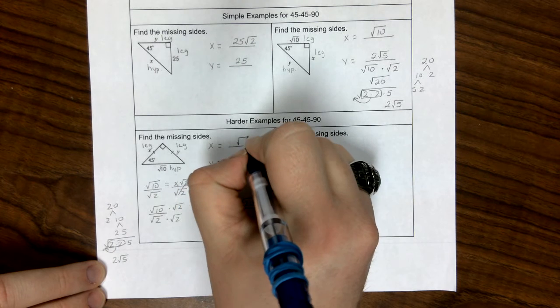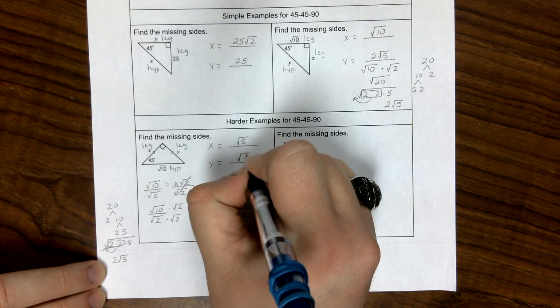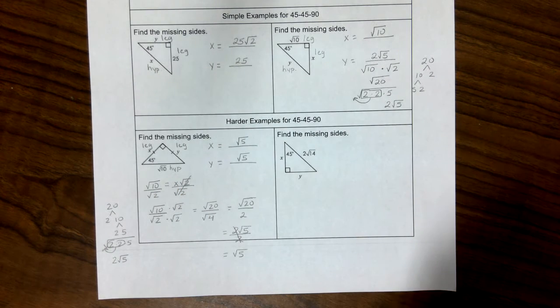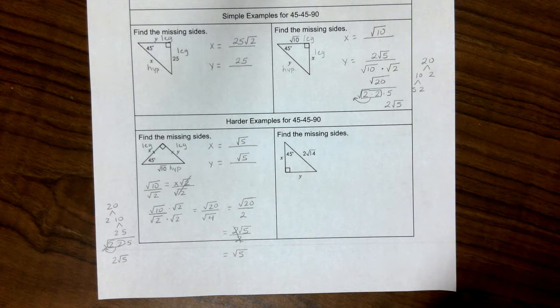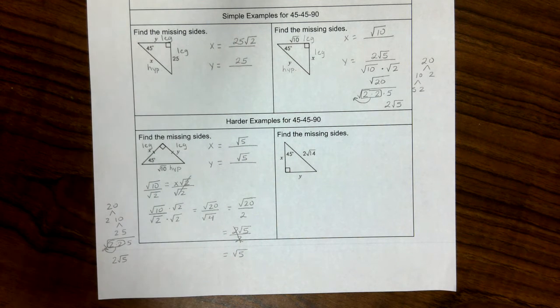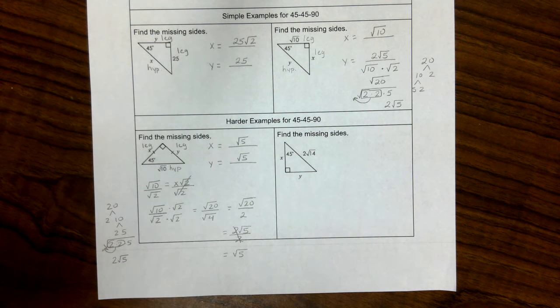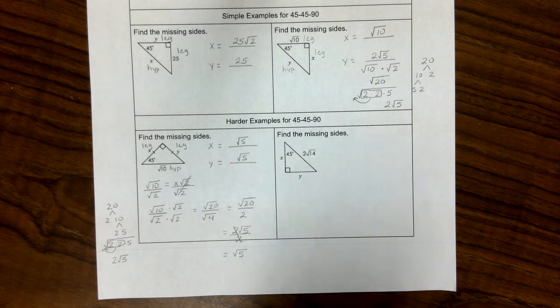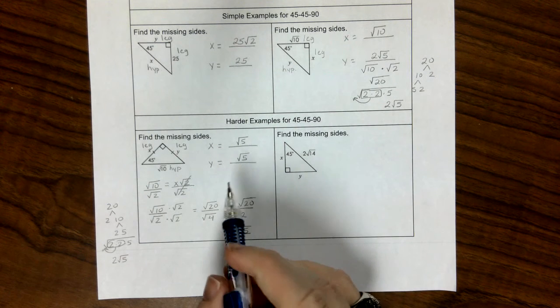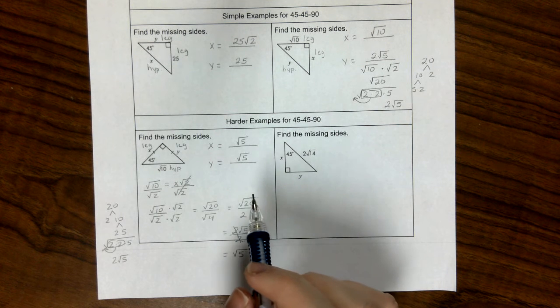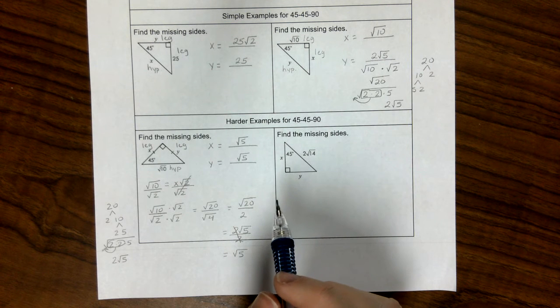And that's what both of those are. Okay? So this is the process you'll need to do for your 45, 45, 90s.